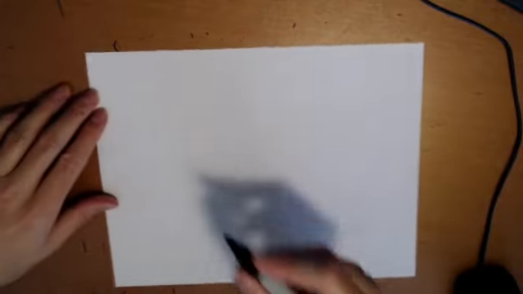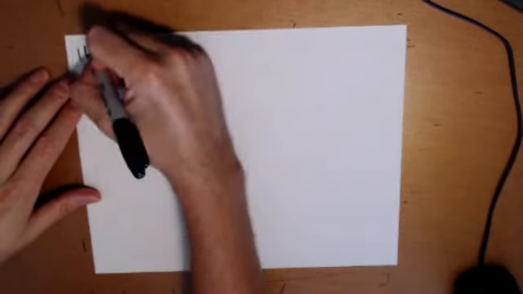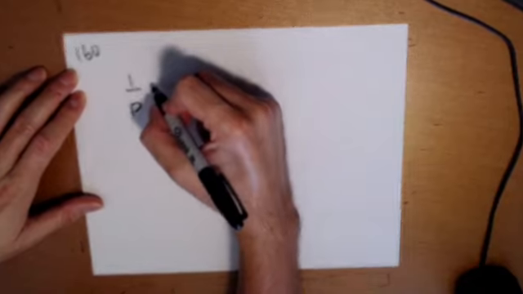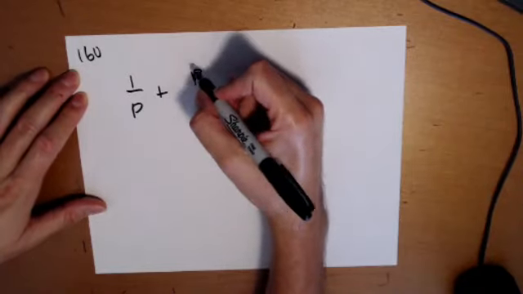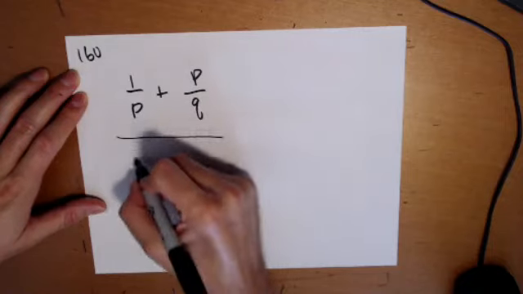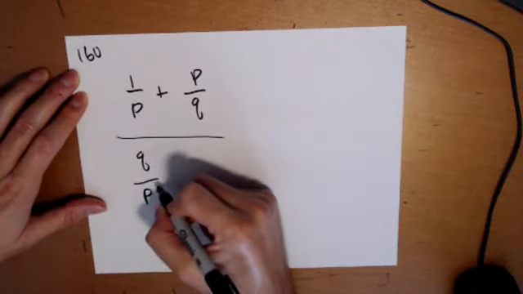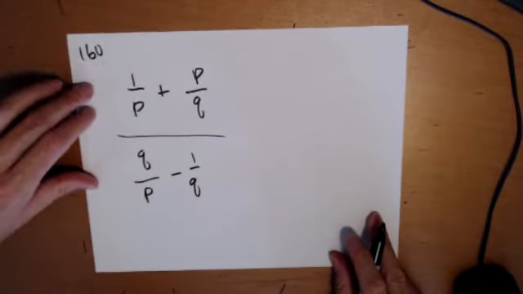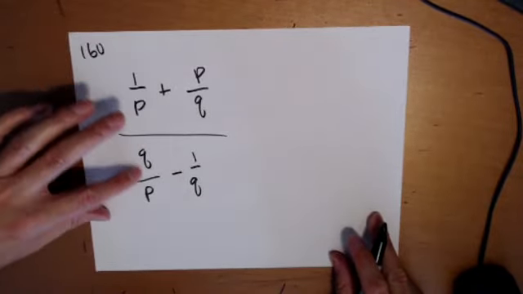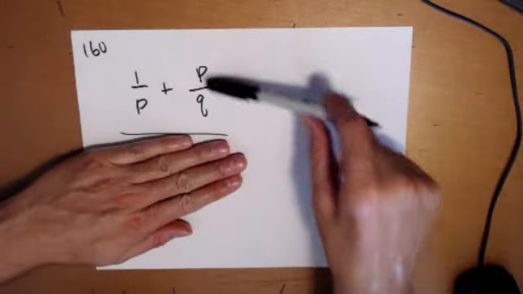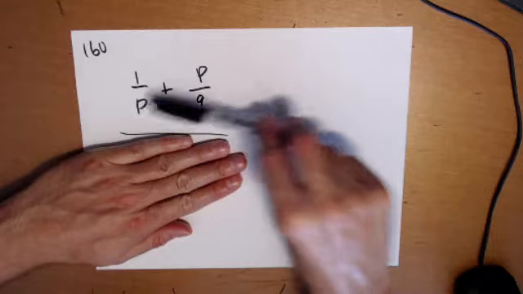160. 1 over P plus P over Q, all over Q over P minus 1 over Q. Okay, so focus just on the top. We need a common denominator. Oh, PQ, so it's going to be PQ.